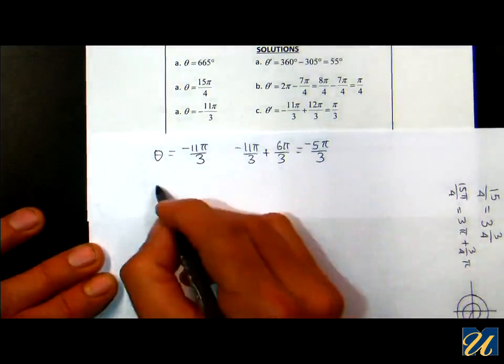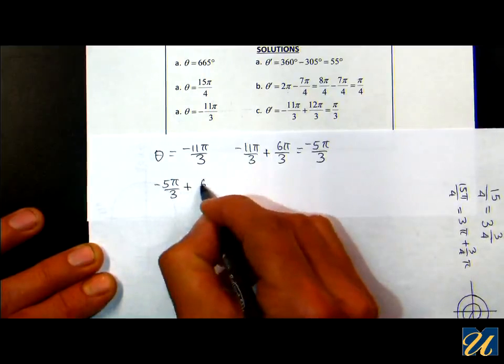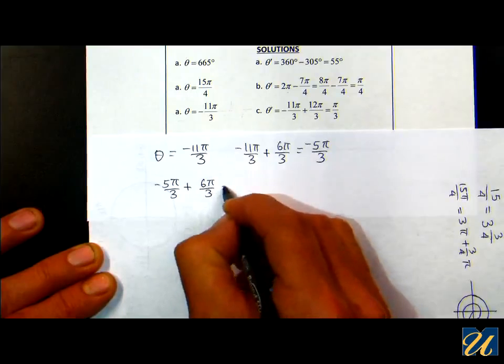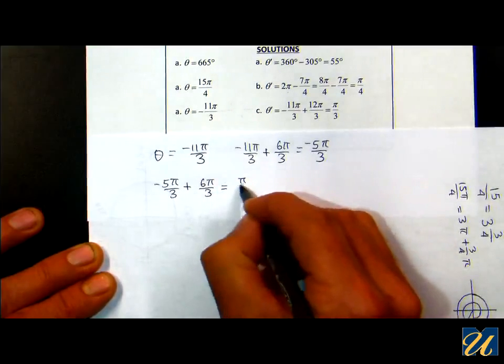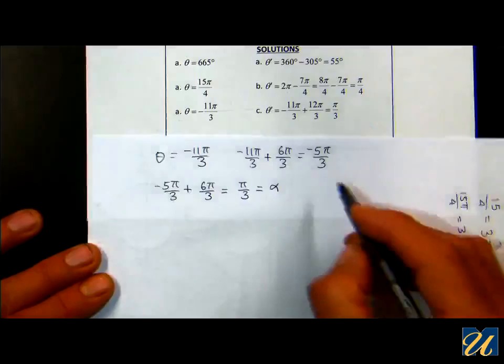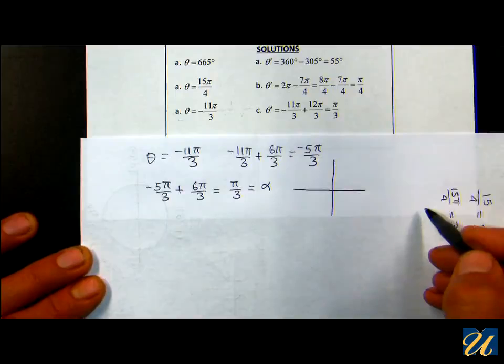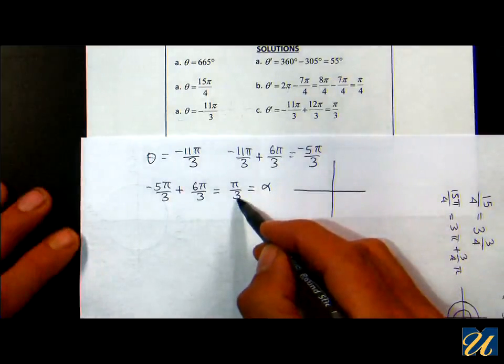That's still no good because alpha has to be a positive angle. So take negative 5 pi over 3 and add another 2 pi to it, until you end up with the positive angle, which is now pi over 3. That's now alpha. Now, where are you here? Your coterminal angle is a quadrant 1 measurement.